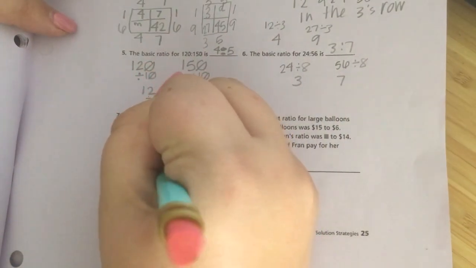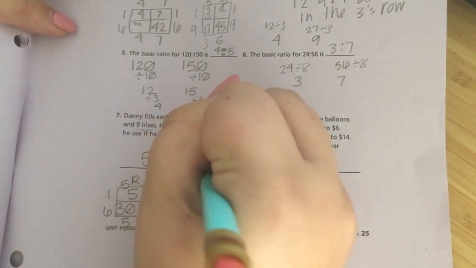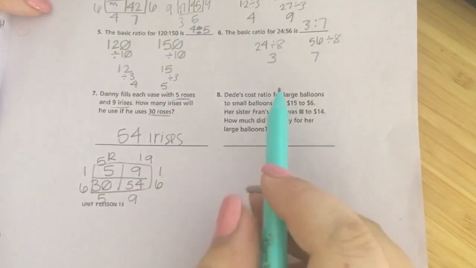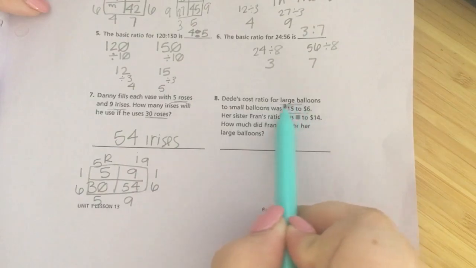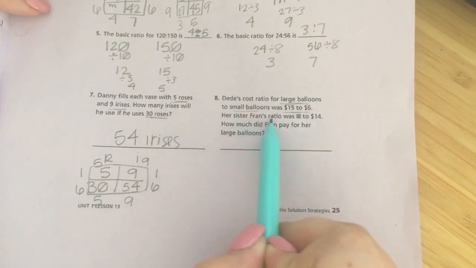You could solve that by asking, okay, if I had 5 and then 30, I multiply it by 6, so I have to multiply the 9 by 6 as well.